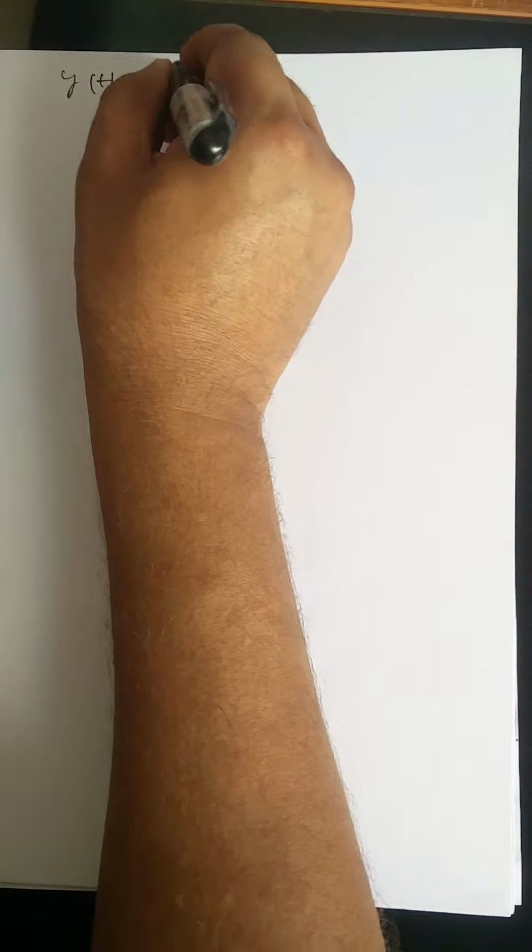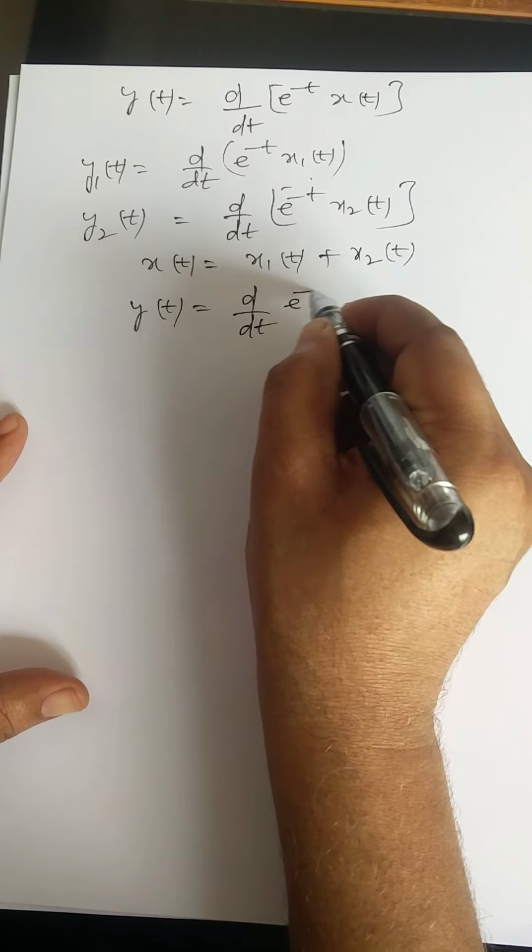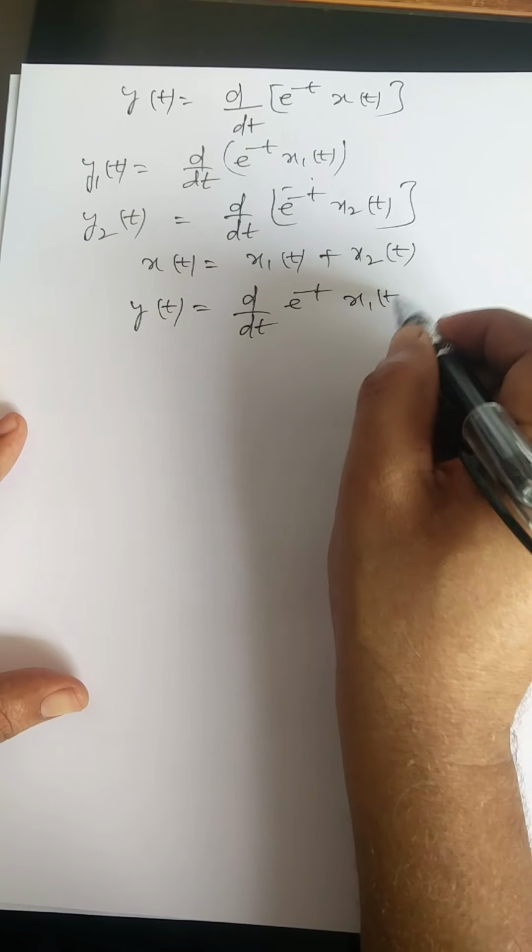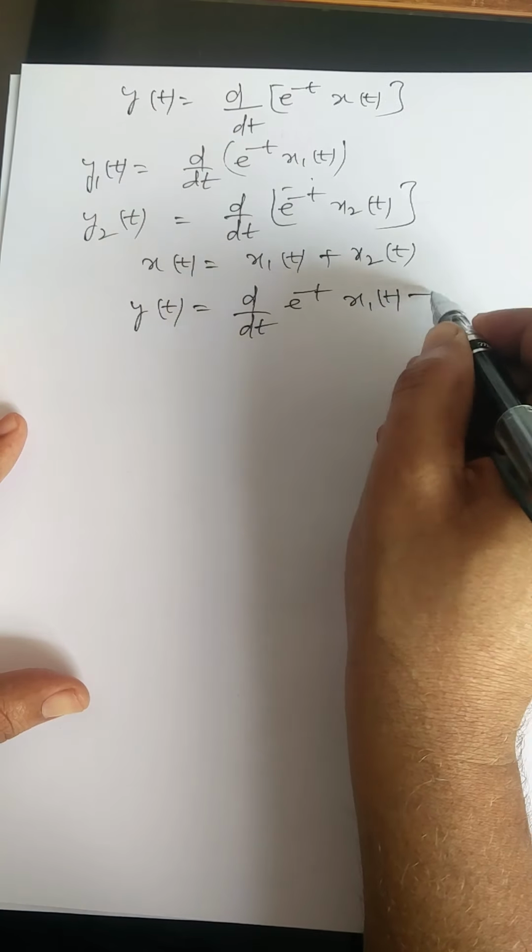Now I'll replace x of t by x1 of t plus x2 of t. That is, y of t is equal to differentiation of e to the power of minus t into x1 of t plus differentiation of e to the power of minus t into x2 of t. That is, y of t is equal to y1 of t plus y2 of t. Hence it satisfies the principle of superposition, and the system is said to be linear.